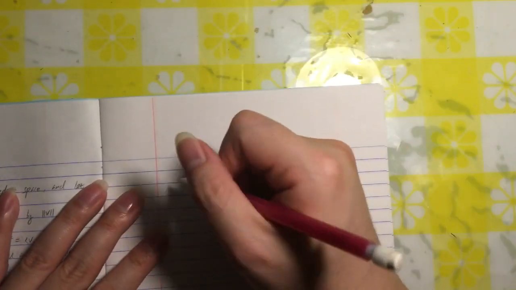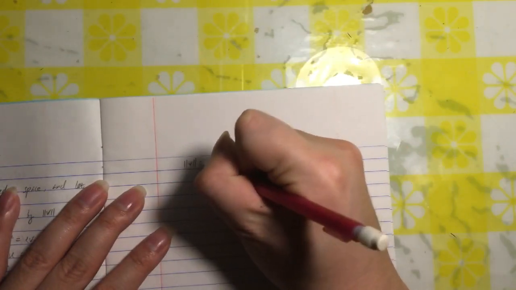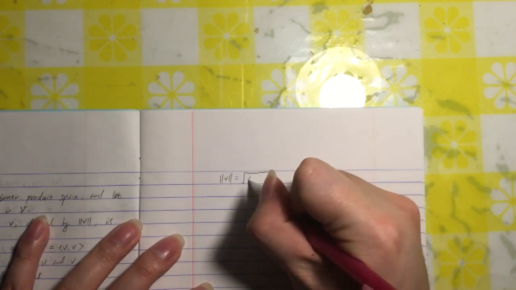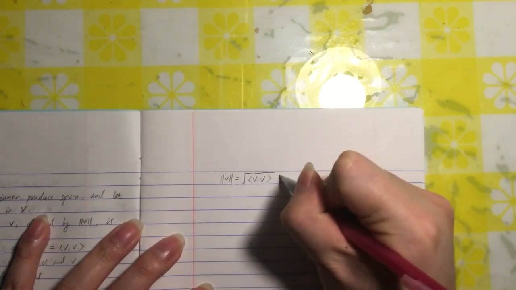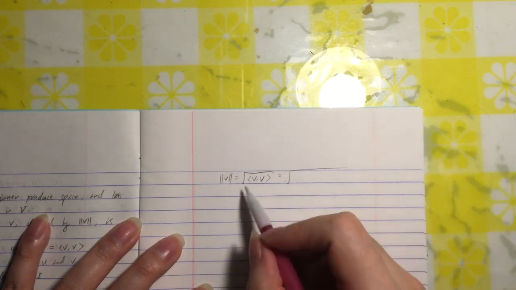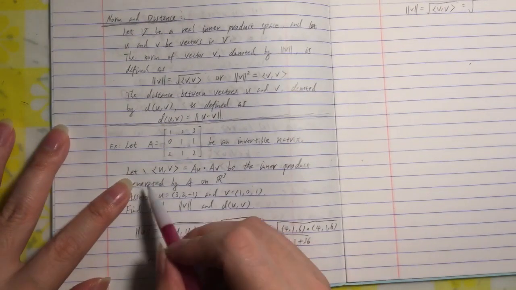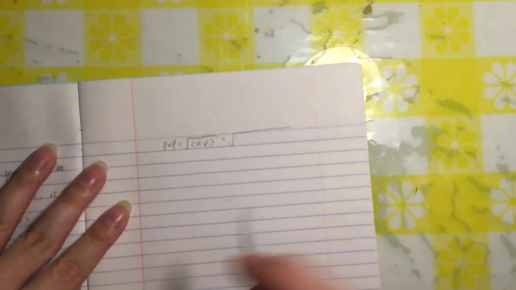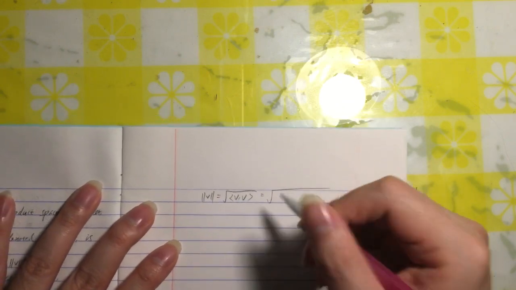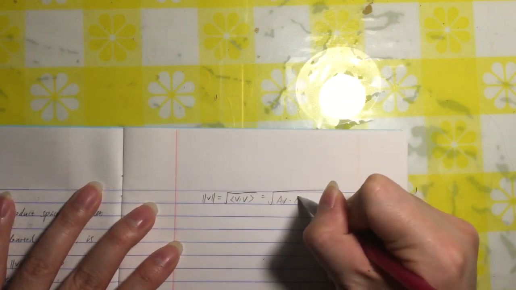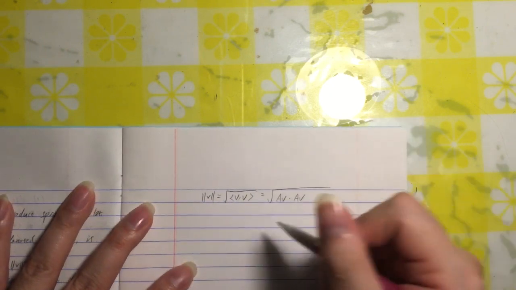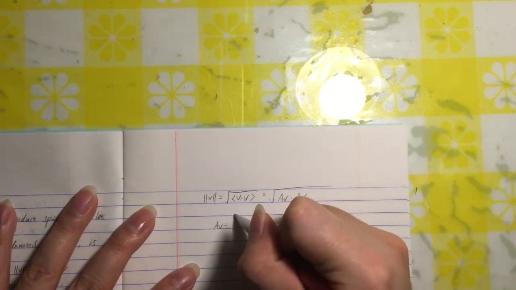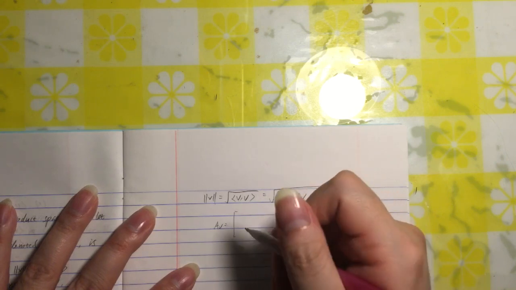Now how about the norm of vector v? By definition, the norm of v is the square root of the inner product of v comma v. By the definition of this inner product, that will be Av dot Av. For Av, take matrix A times vector v.